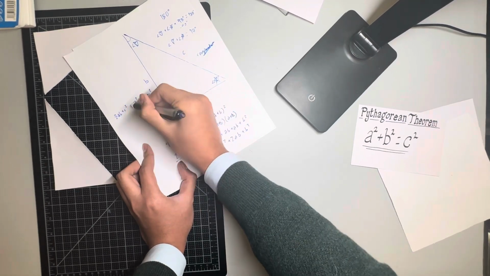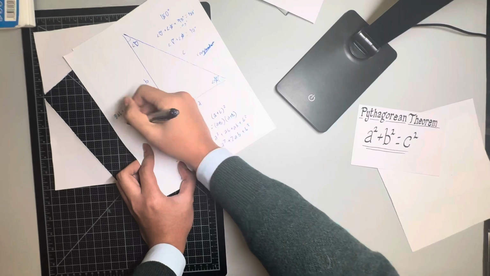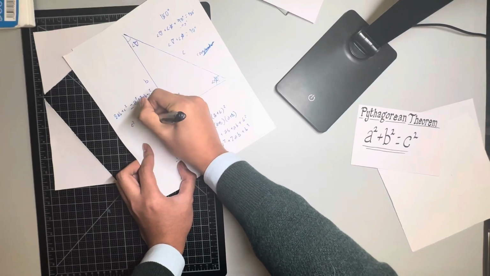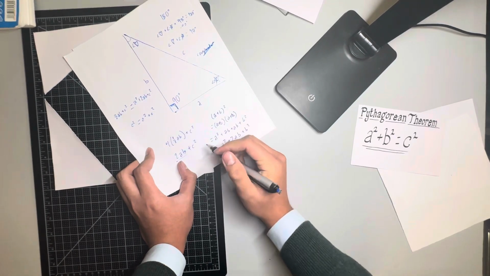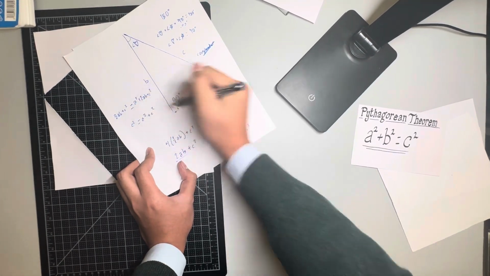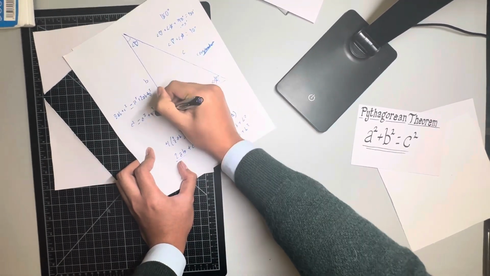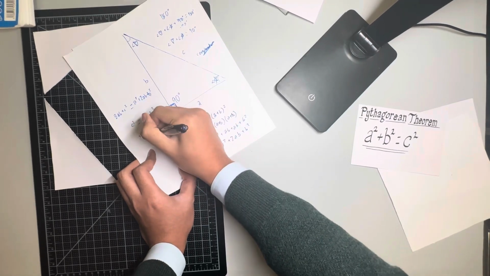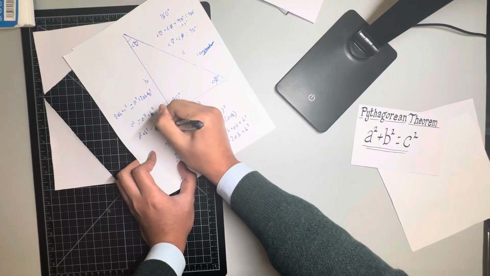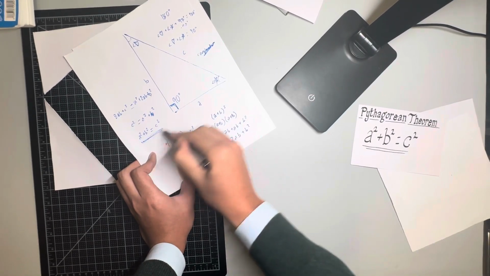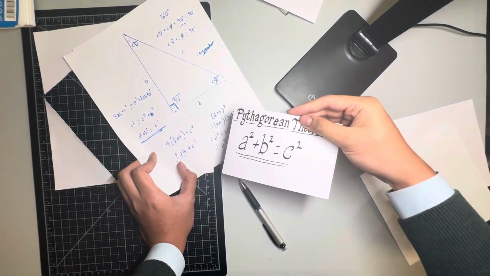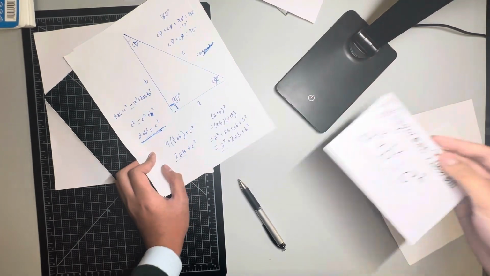Take that away, and they equal each other. And then, of course, you have c squared equals a squared plus b squared. Sorry, b squared. And that would mean a squared plus b squared equals c squared. Does that look familiar at all? Of course it does. It's the Pythagorean theorem. I just proved the Pythagorean theorem.